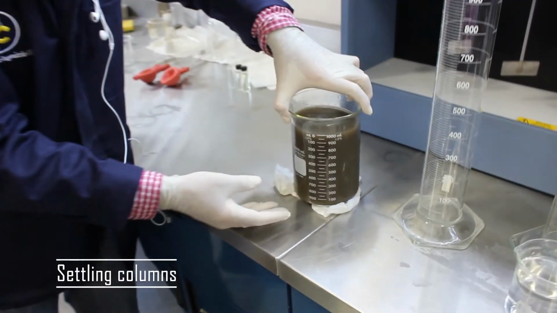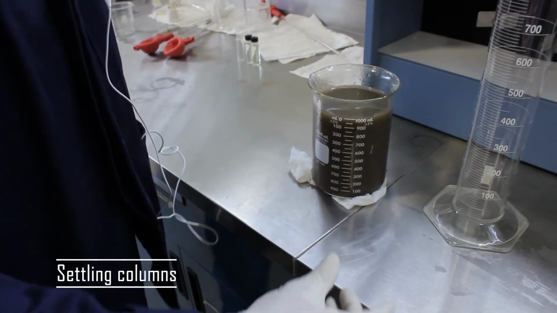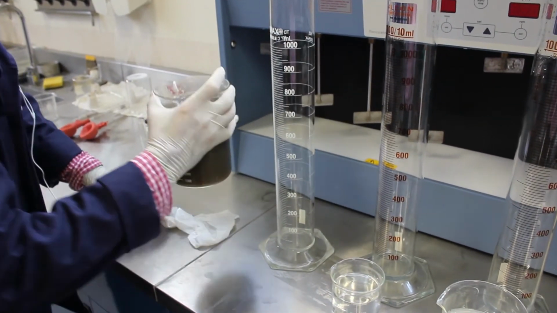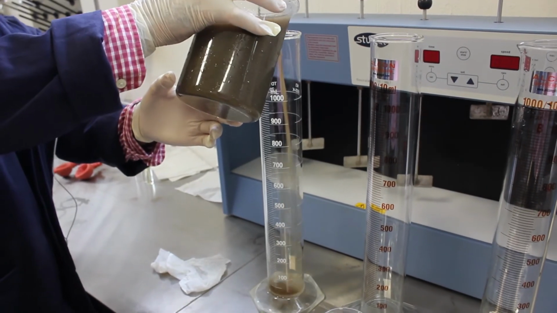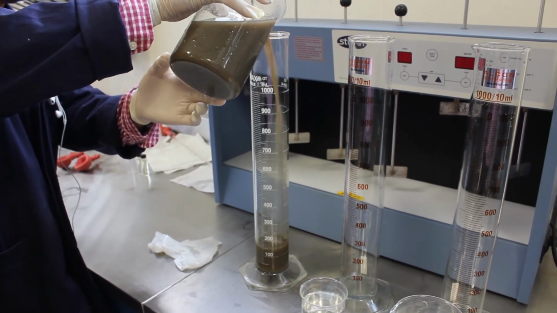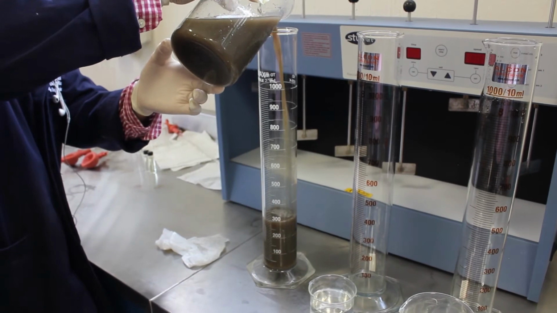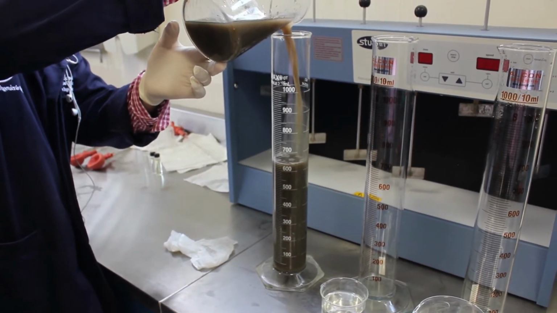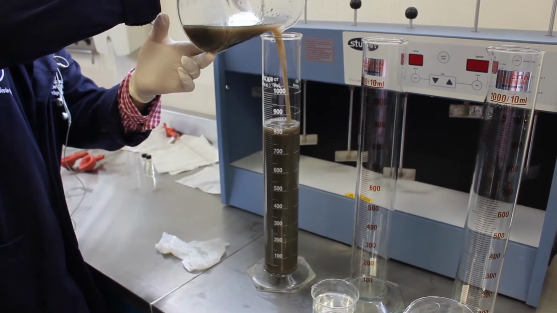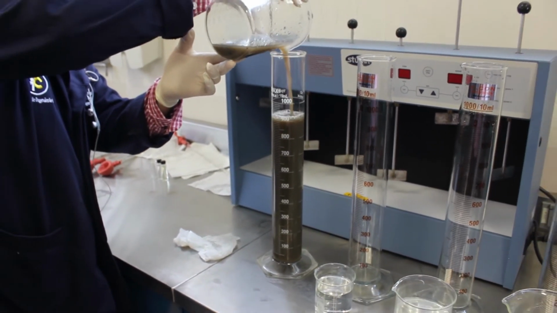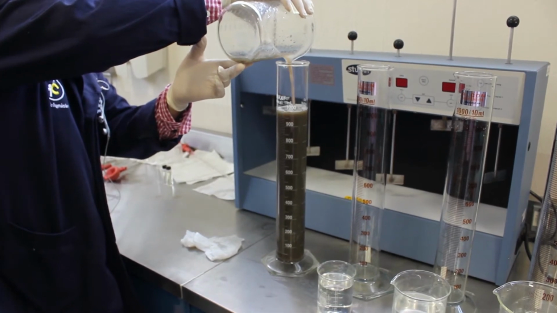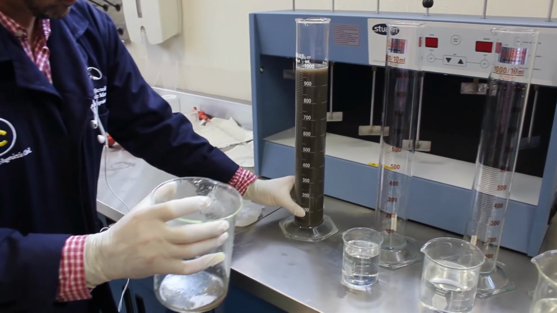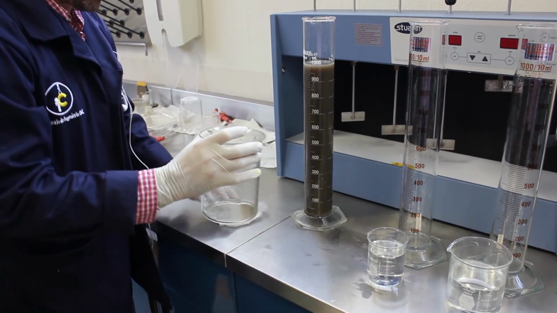Steps for working our settling columns. So in our first one, we're going to use 1 liter. We're going to pour directly 1 liter of wastewater from our tank 4 into our column. It's important to mention that this wastewater is actually in the process of aeration, so all the particles are actually getting mixed.